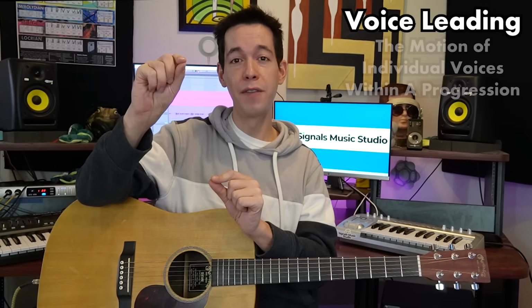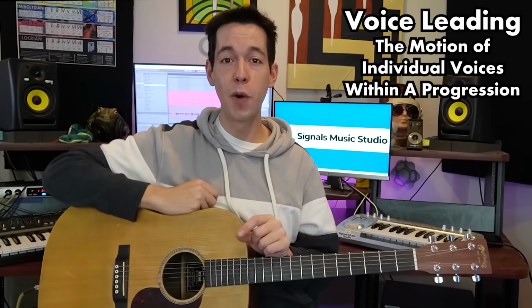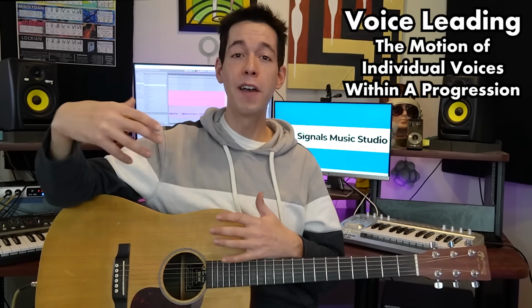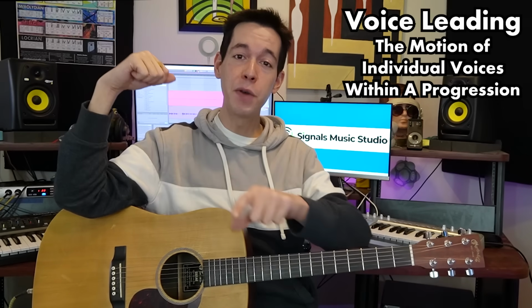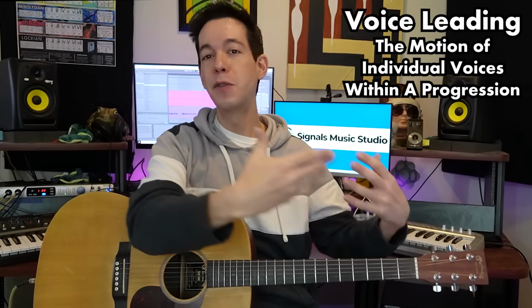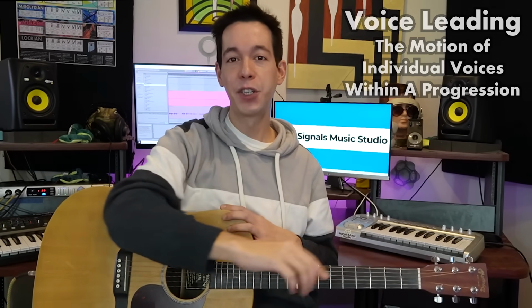The problem is when you compose this way, you're completely ignoring the rich world of harmony that exists within voice leading. Voice leading simply refers to the motion of the notes within the chords themselves, and following that motion throughout a chord progression. The chord progression can be thought of as composite voices, and each of those voices has its own independent movement, its own independent action.